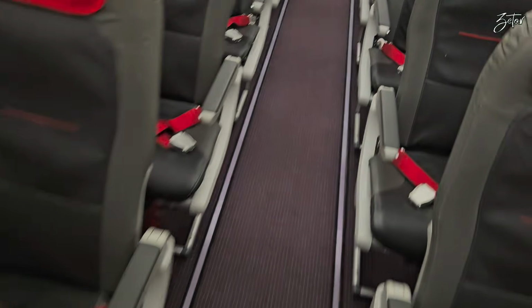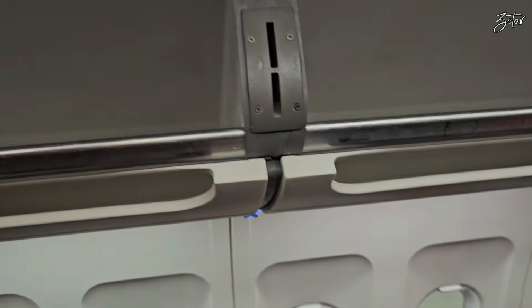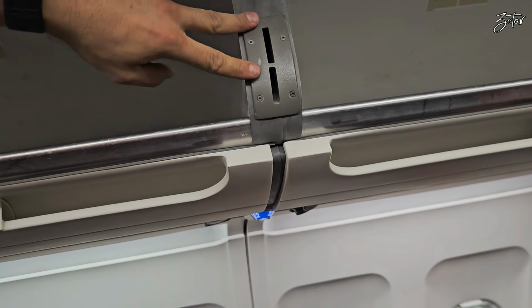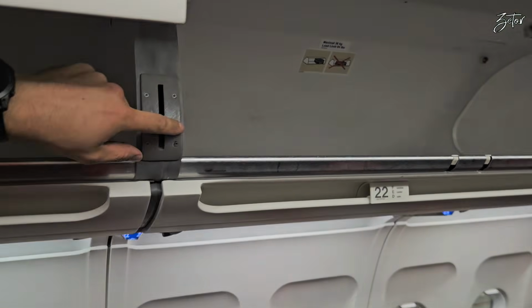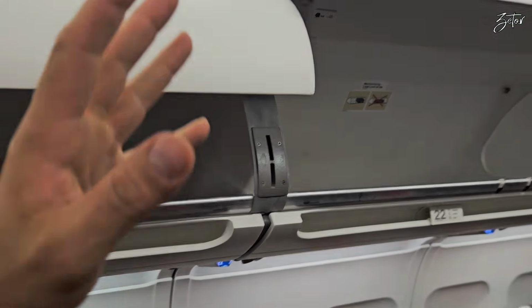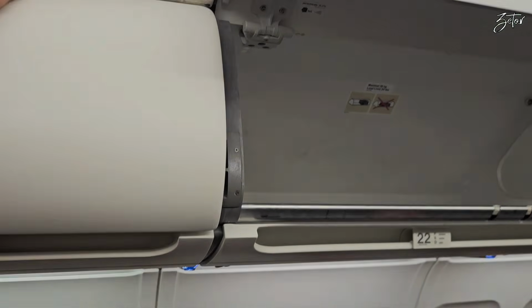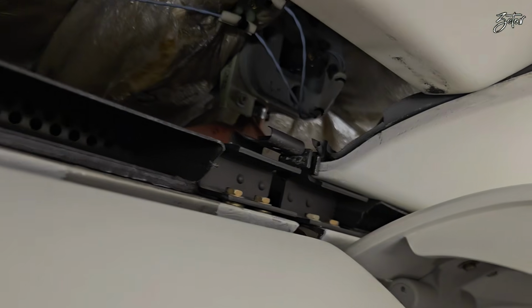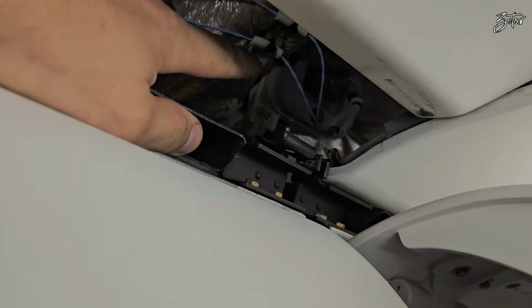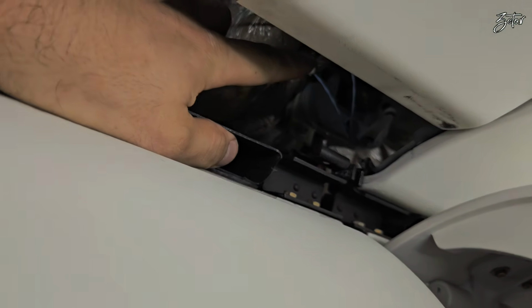And the next one is in the aft cabin, and again, it's the same principle. In between those overhead compartments we have a duct which leads above the ceiling, and here I can show you where the sensor is. It's exactly in that box.